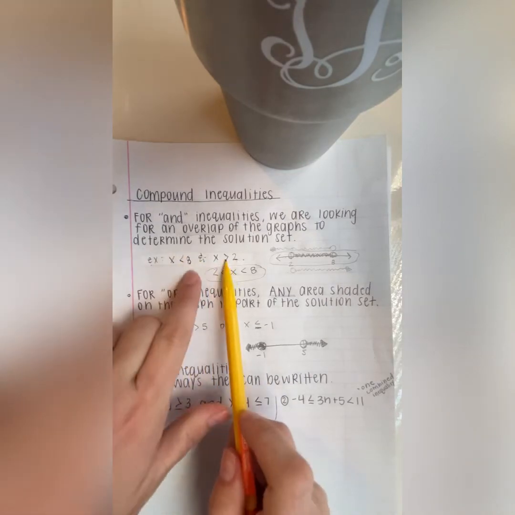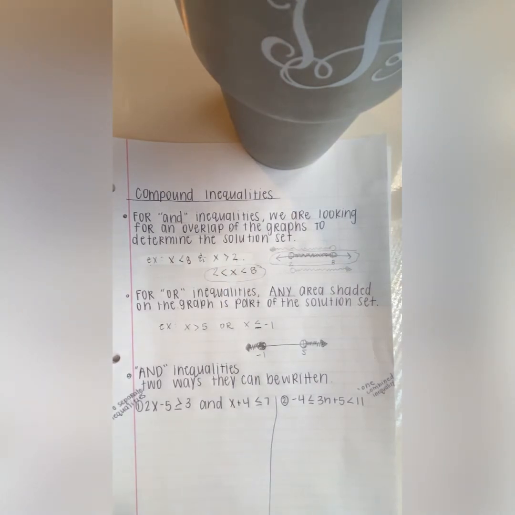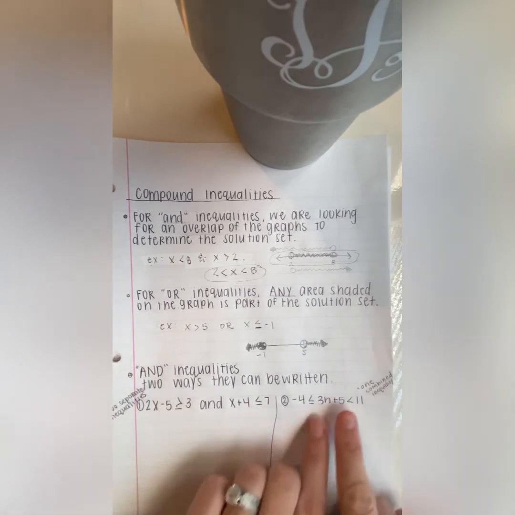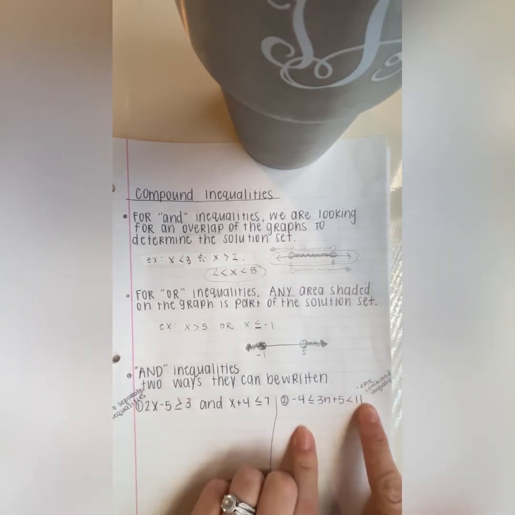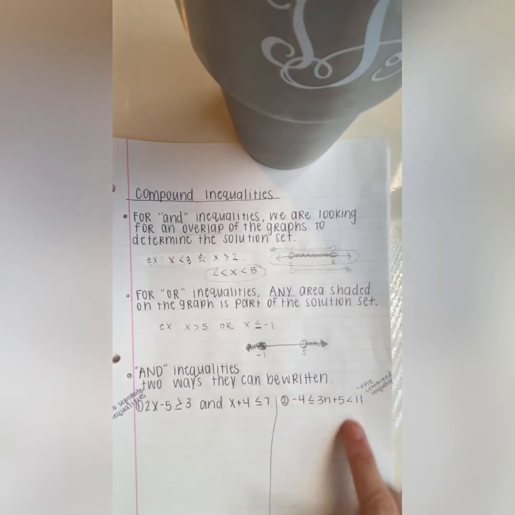So and inequalities can be written in two separate ways, kind of like we were talking about up here. They can be written as two separate inequality statements, or they can be combined into one single statement. So you could have two separate inequalities combined by the word and, or if they're written in one single statement like this with your two separate inequalities, this is also an and inequality.